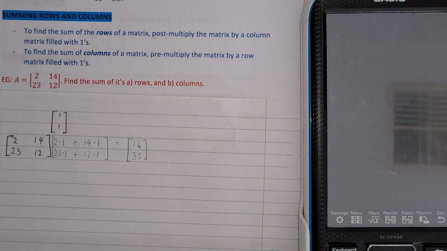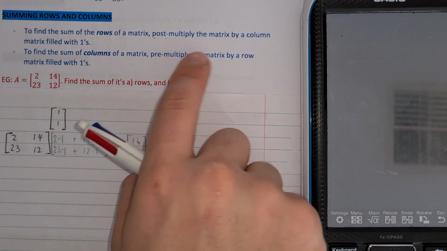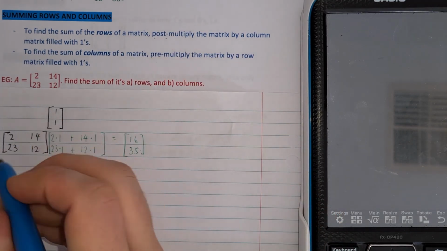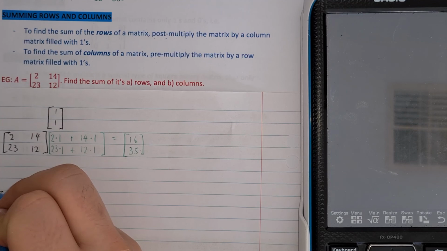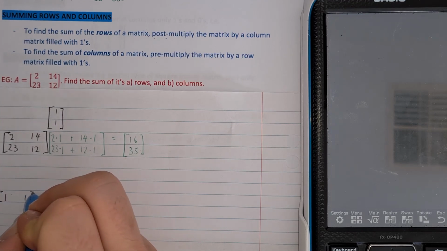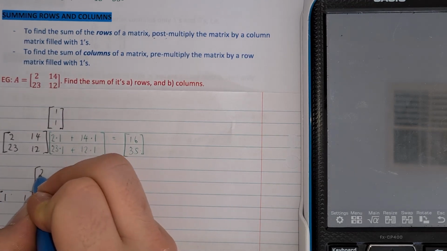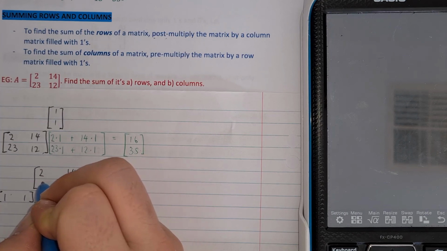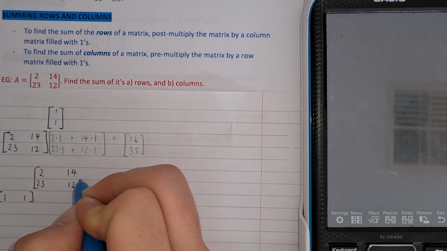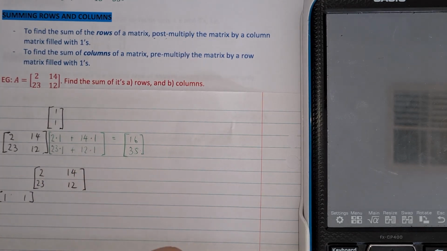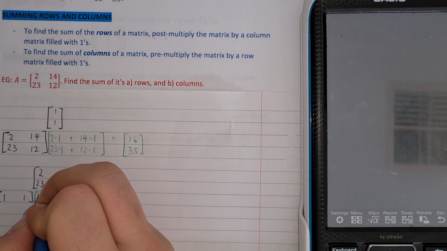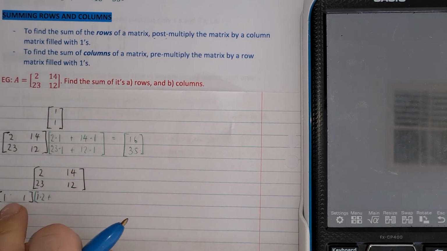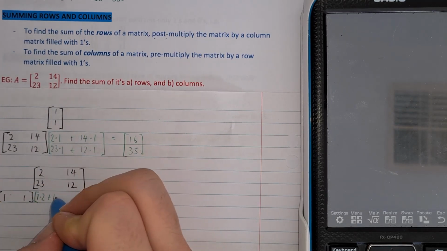If we want to find the total of the columns, we pre-multiply by a row matrix filled with 1s. So let's work this one out. Our first element here will be 1 times 2, and then we add 1 times 23.